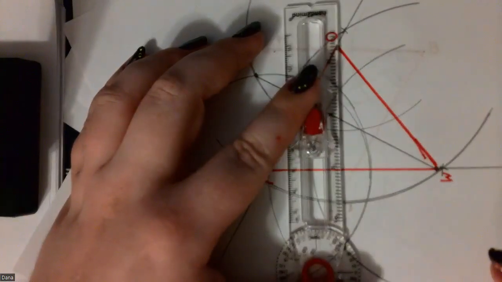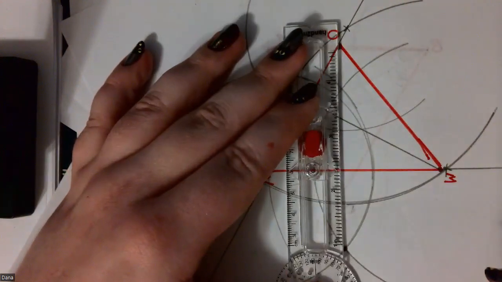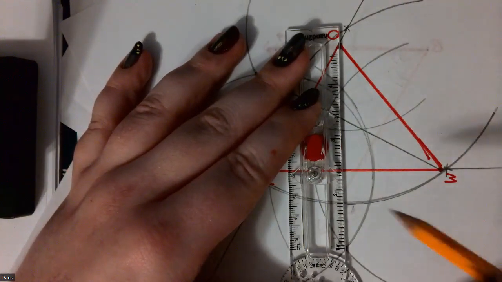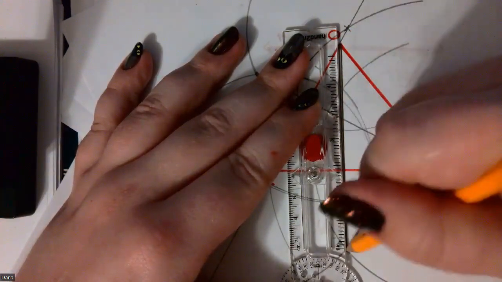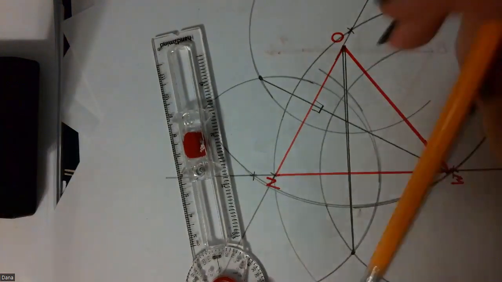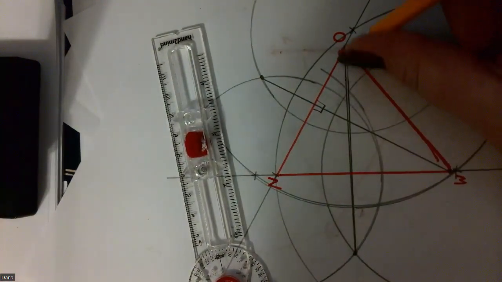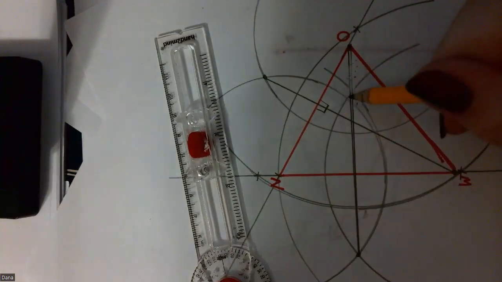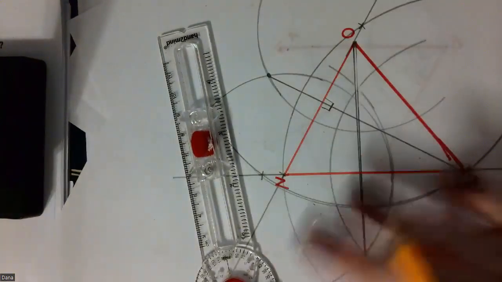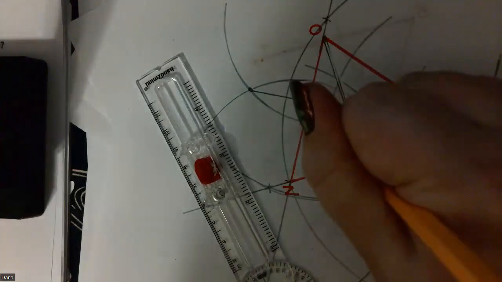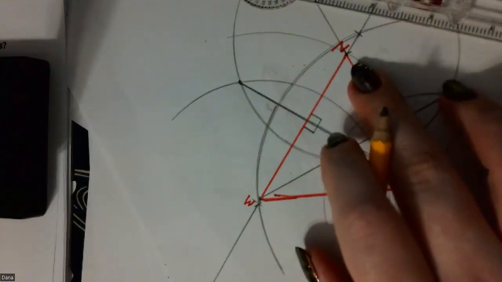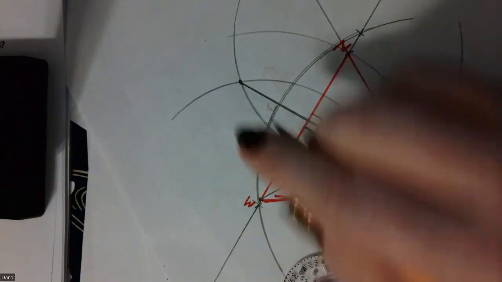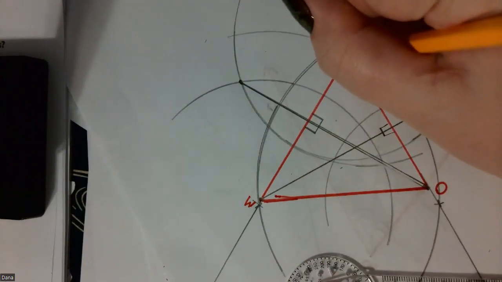Straight edge, line up between your vertex O and your new point. Yeah, see, my original is slightly off. Now we have our second altitude. So we have one more. So again, I'm going to turn. It's easier for me when the point is at the top of where I'm working.